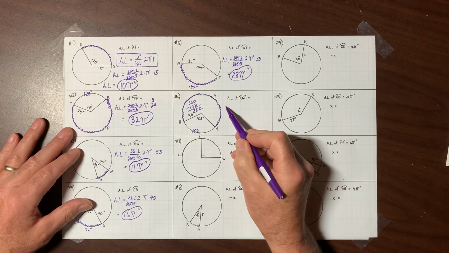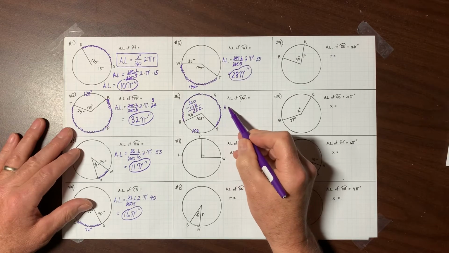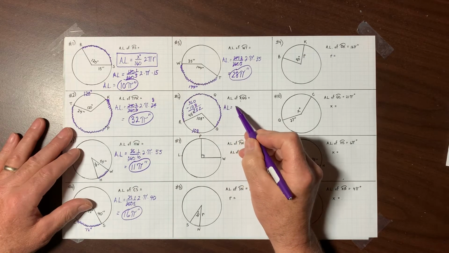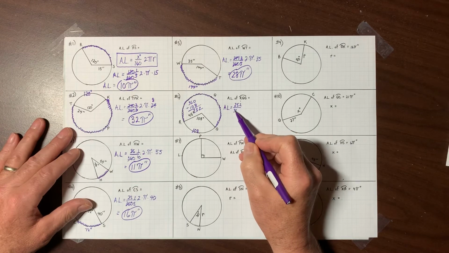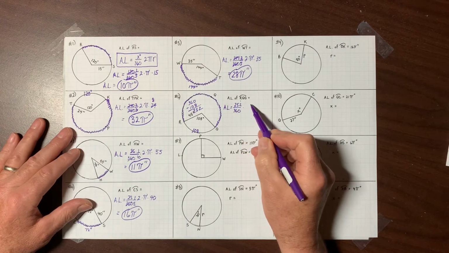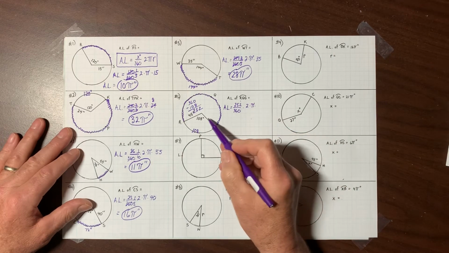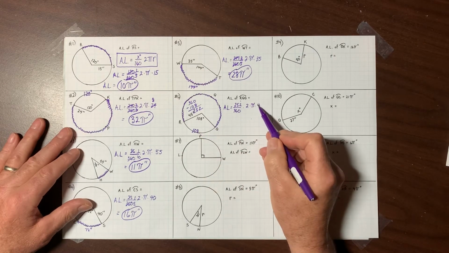So when I plug into my formula for arc length, I put 252 over 360 times 2 times pi times the radius, which is given as 45 inches.